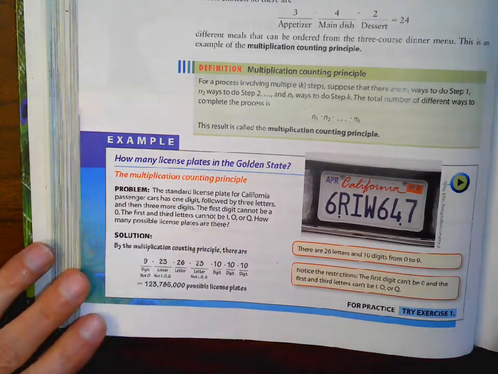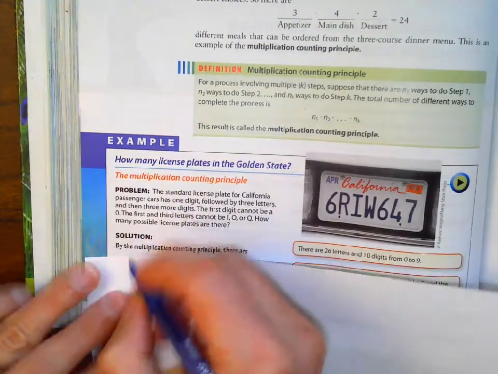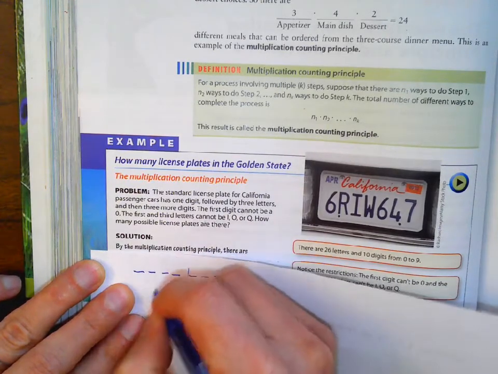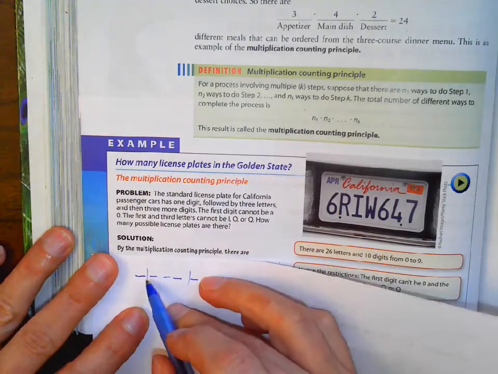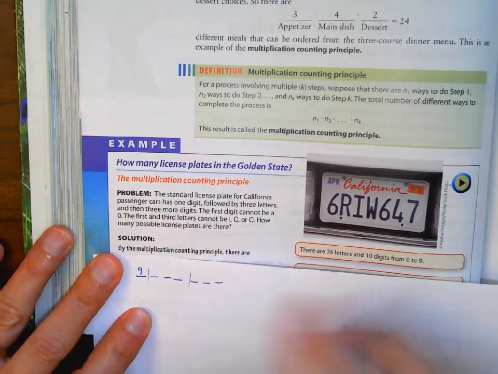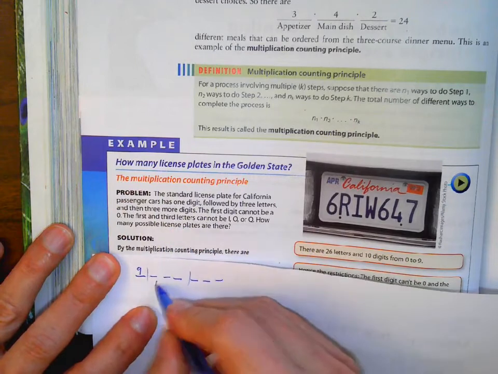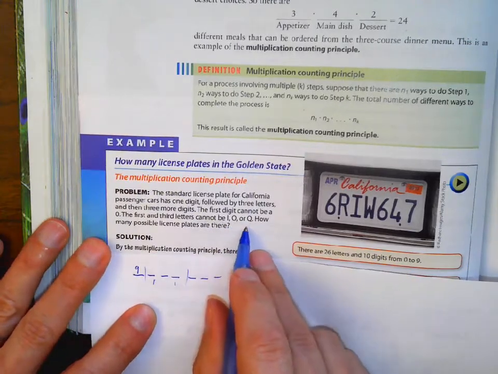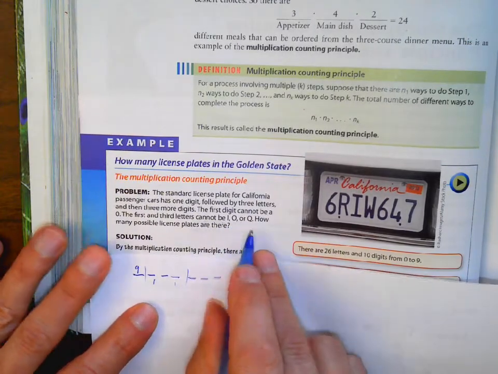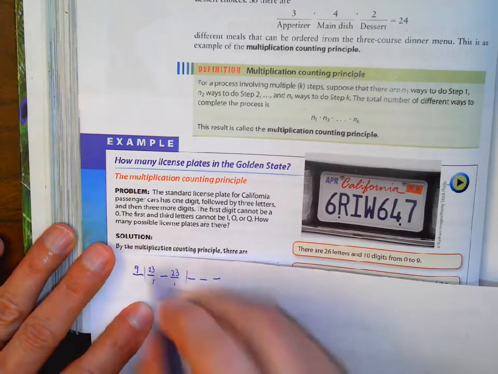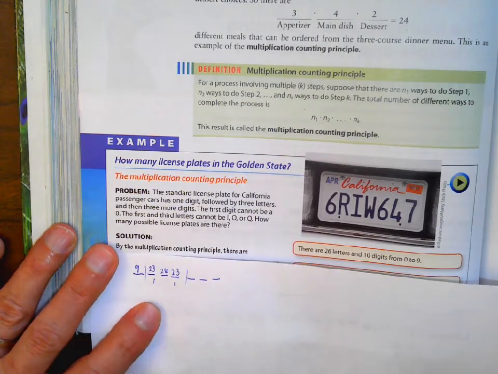So if we think about these and we write this out, there's a 1, 1, 2, 3, 1, 2, 3. Okay, so the first one can't be a 0. So it could be a 1, 2, 3, 4, 5, 6, 7, 8, or 9. So there's 9 different numbers we could use there. Okay, it says the first and third letters cannot be I, O, or Q. So if there's 26 letters and we take those 3 out, there'd be 23. So 23 different letters I could have there or there. And the middle letter here, it could be any of the 26.